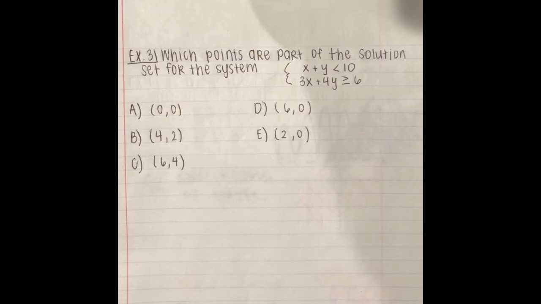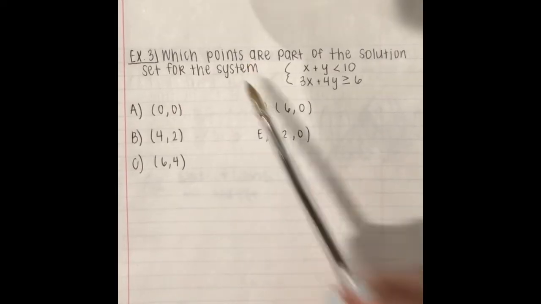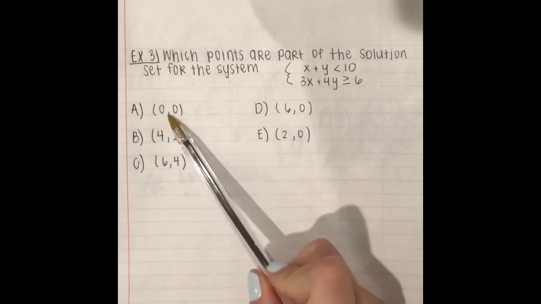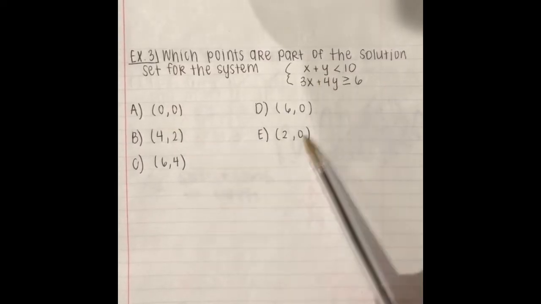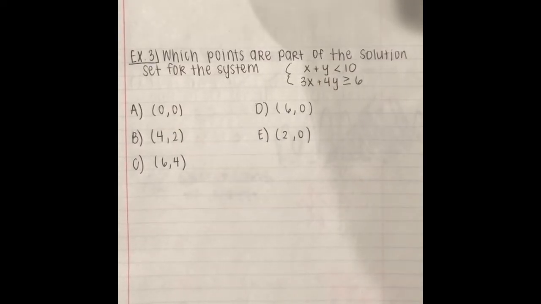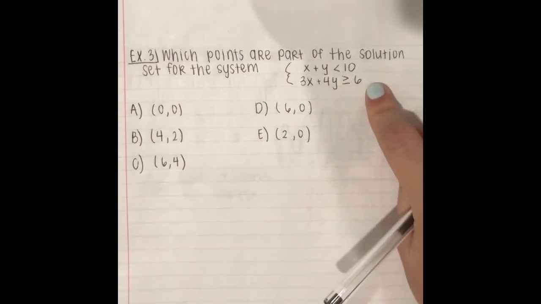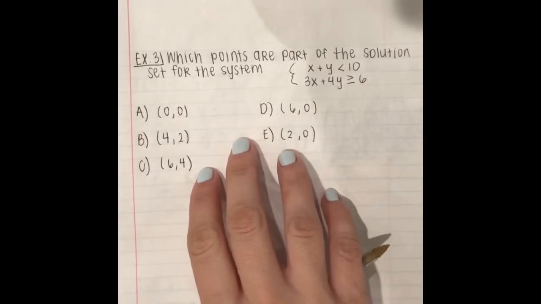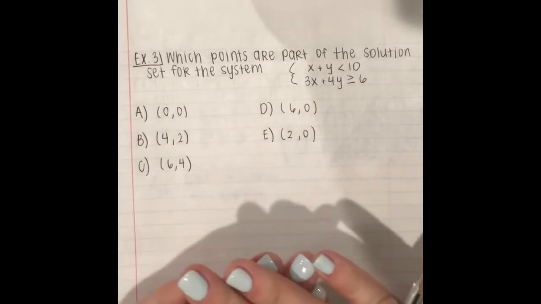All right, some questions you're going to see are going to look like this, where it says which points are part of the solution set for the system. Meaning, it says points, so we're going to have at least 2, more than one. One way to do this would be to take each point and plug them in and see which points work. Another way you could do this would be to graph your system and then see which points lie in the overlap shaded areas.